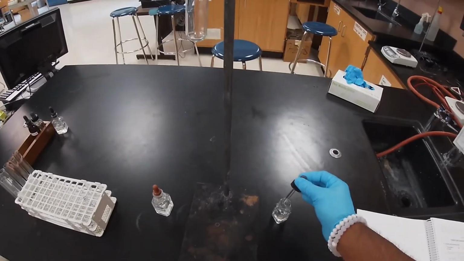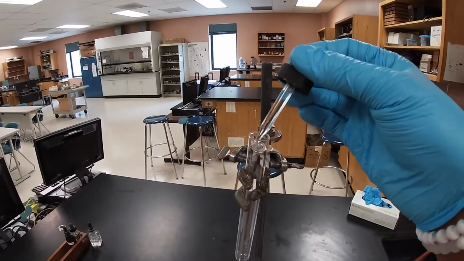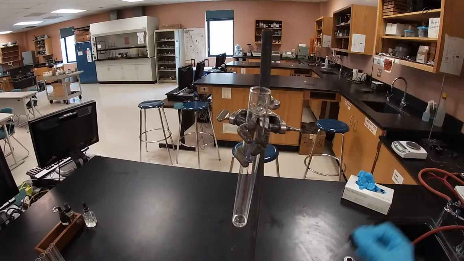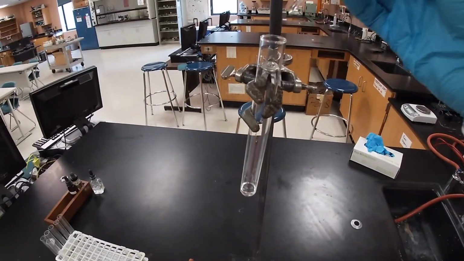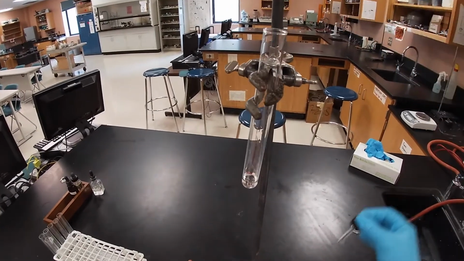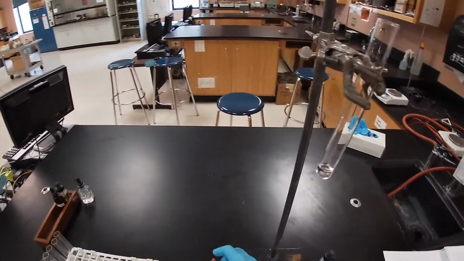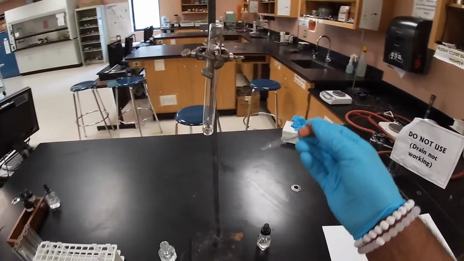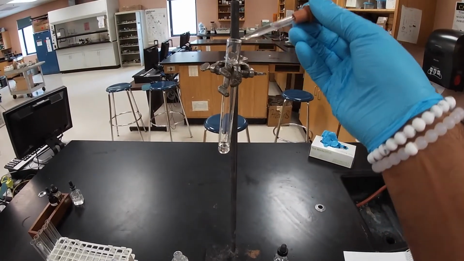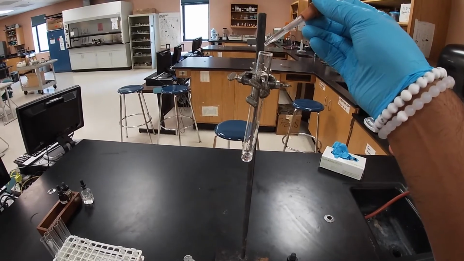We're going to get a dropper full and add it to our test tube. Let's get another one. Now we're going to get a dropper full of our sodium phosphate, and add it dropwise.